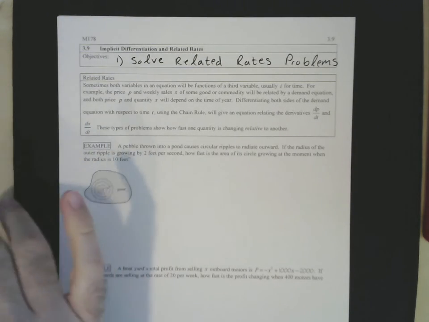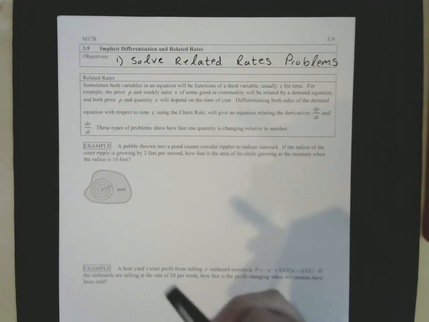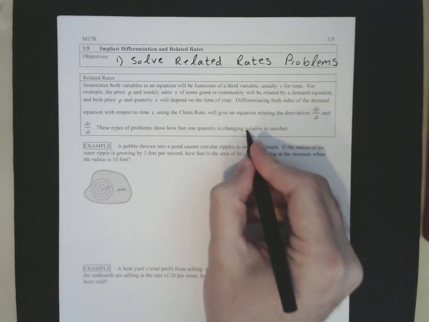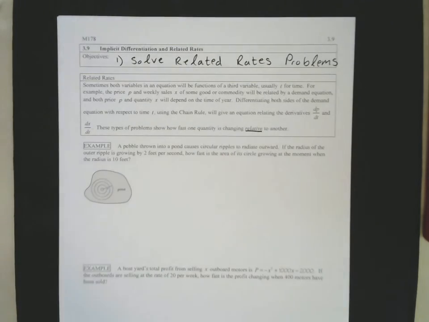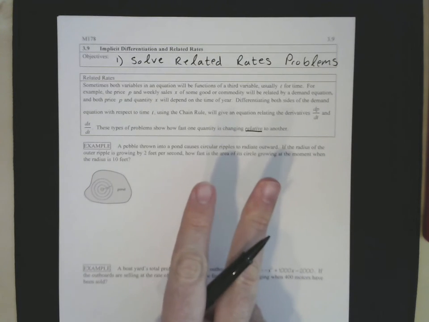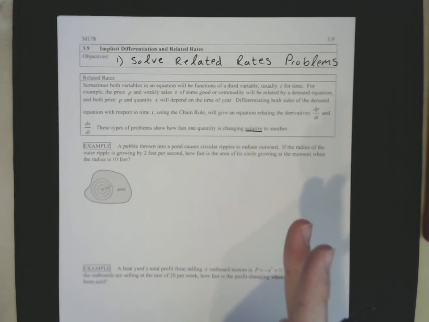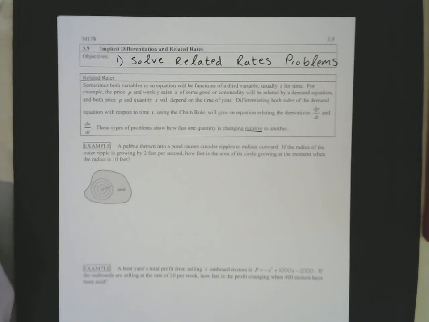So these types of problems are all relating two things to one another, which is why we call them related rates problems, because the rates of your two variables or your two implicit functions are related to one another, either through an equation or through circumstance. So we just have three problems in this section to walk through. This first one is a pretty classic related rates problem.